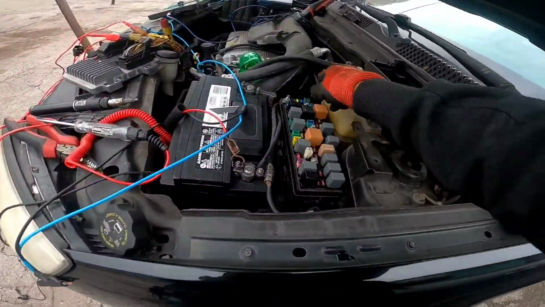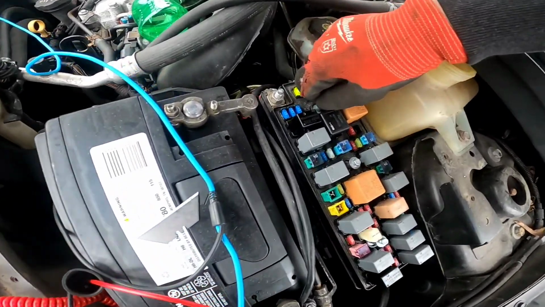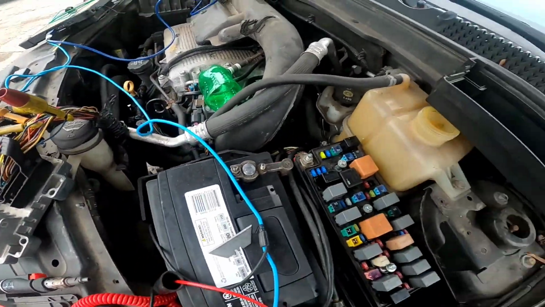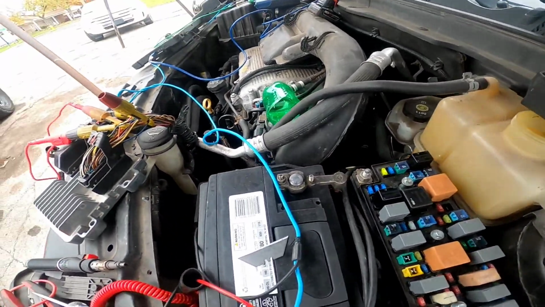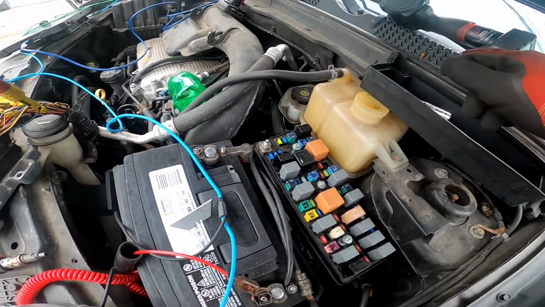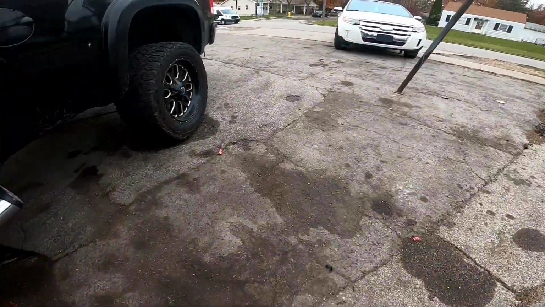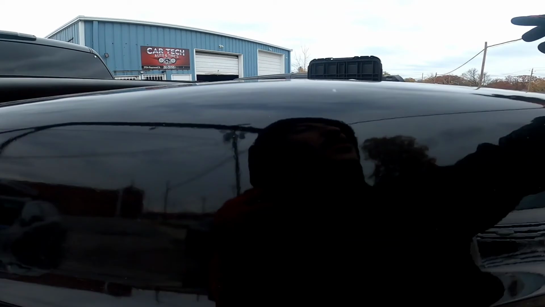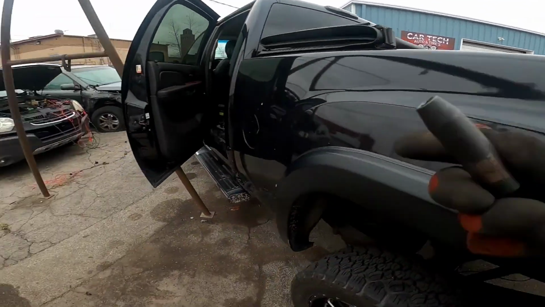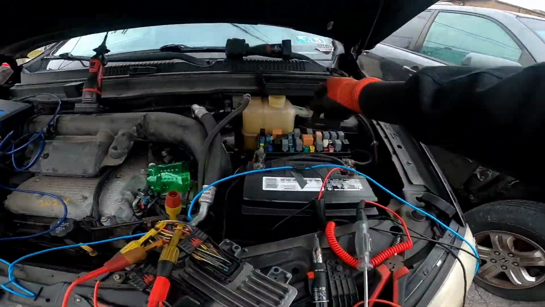So what I noticed too, these are loose, as you can see. I could spin them by hand. So before I do anything else, I'm gonna make sure these are nice and tight. Double check my work over there. Hopefully that's all it was. Hopefully it's just some loose nuts.